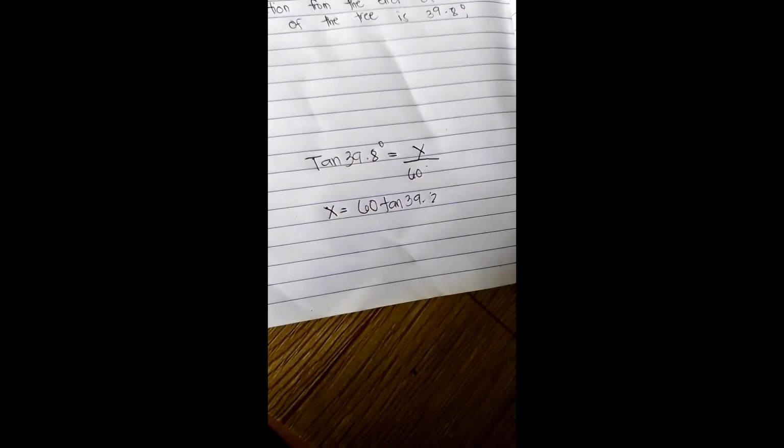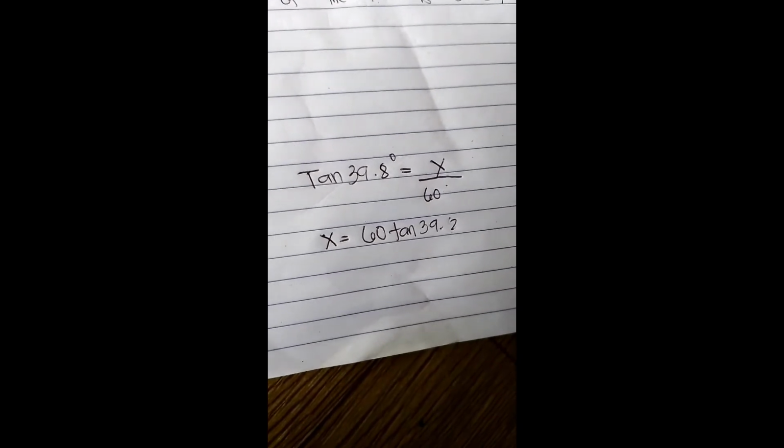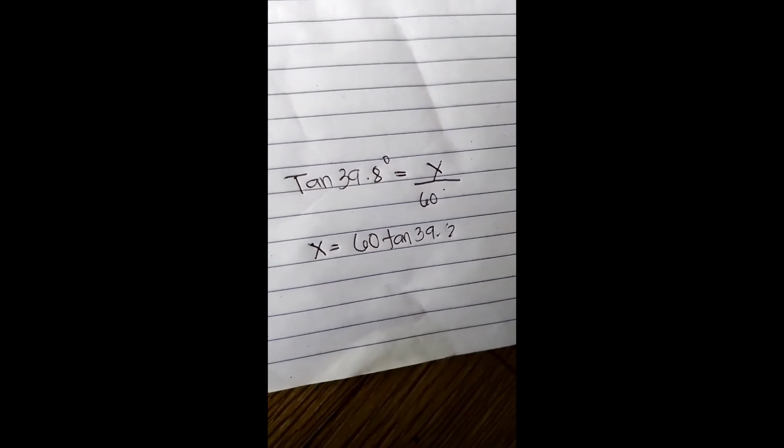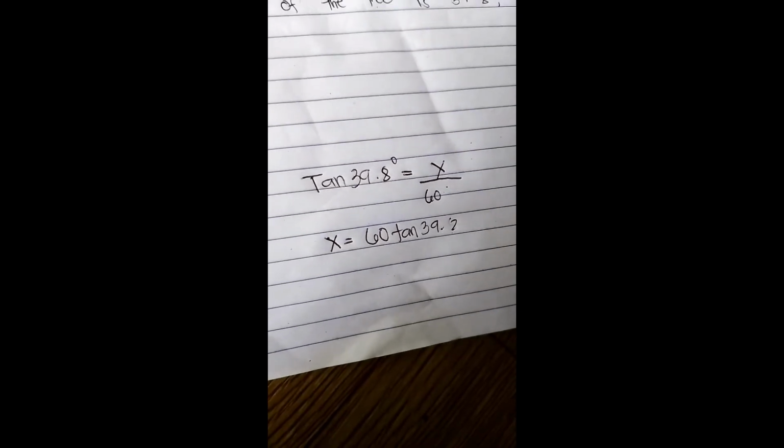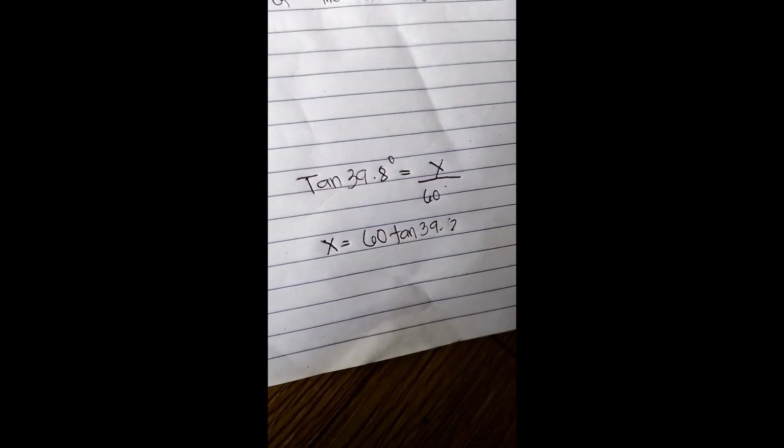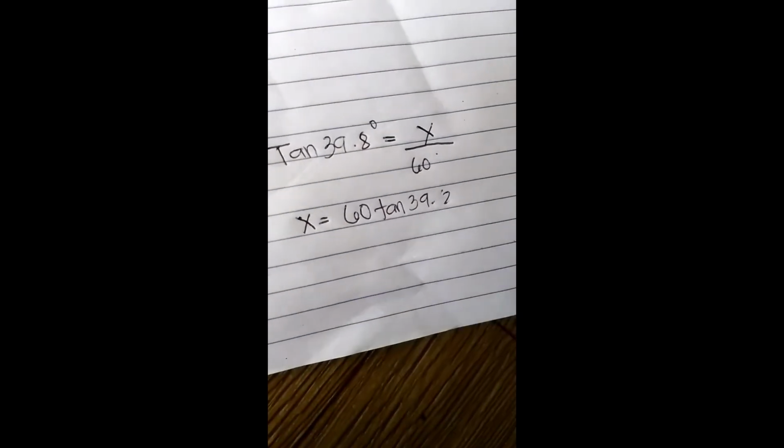We need to use the scientific calculator to get the answer. So all we have to do is to press the equal, and that is the answer.